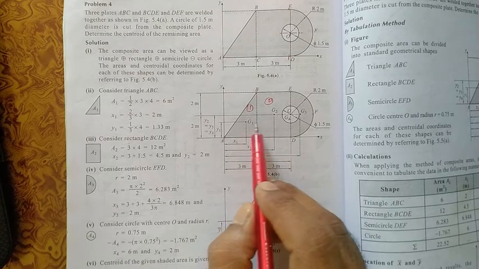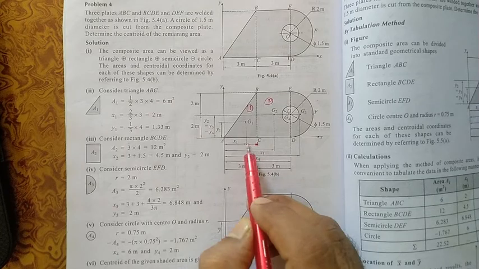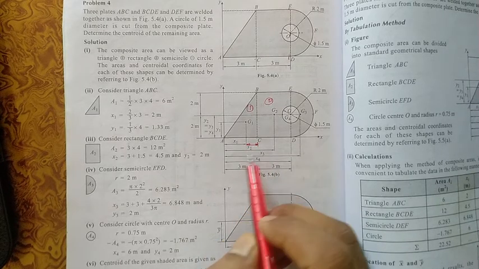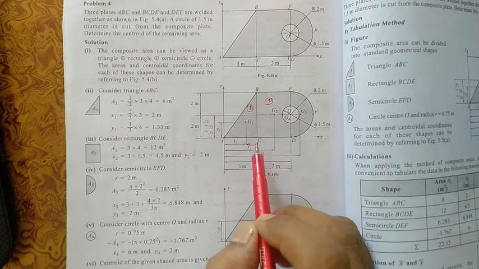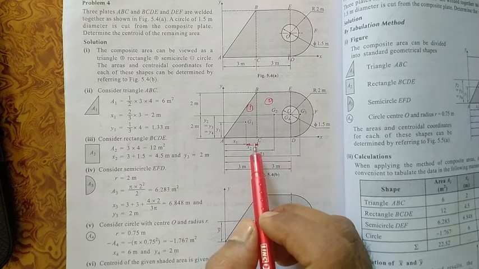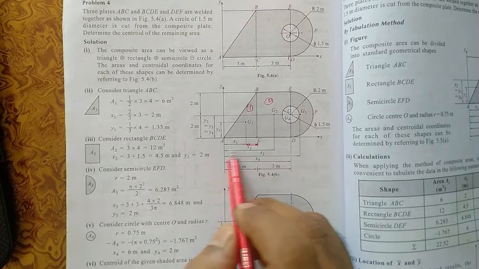This portion indicates 4r divided by 3 pi. This length, 4r, sorry, indicates the base length we have. The base length for this one is 3 meter, so 3 by 3. Okay, in this way we can get it. So what about the total length for this one?